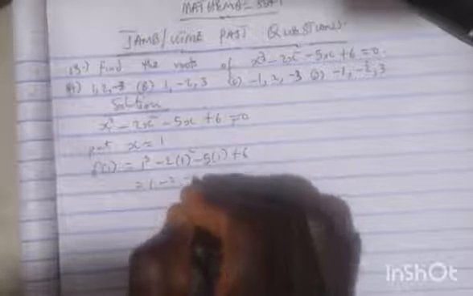So that will be 1 minus 2 minus 5 plus 6. 1 minus 2 will give us minus 1, minus 5 plus 6. And that will give us minus 6 plus 6, and that will be 0. So since this equals 0, therefore x minus 1 is a factor of f(x).